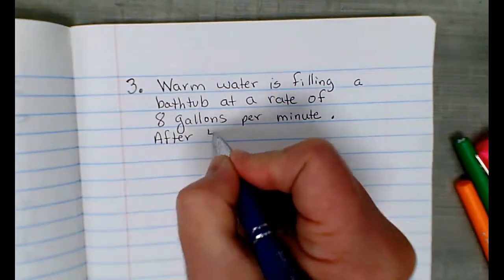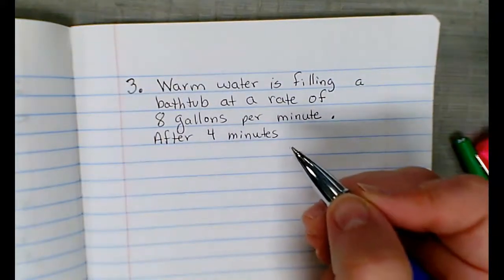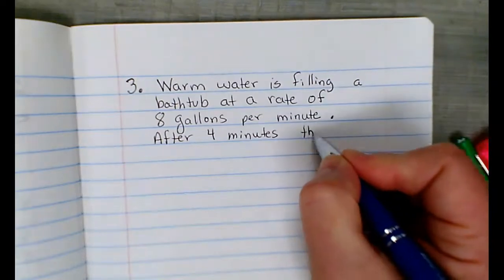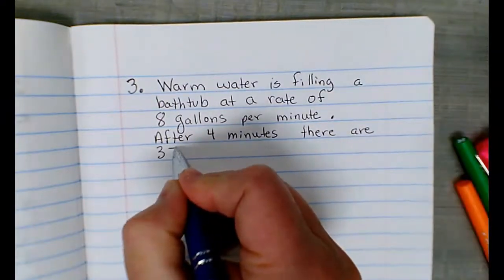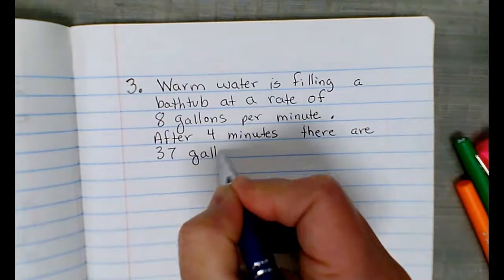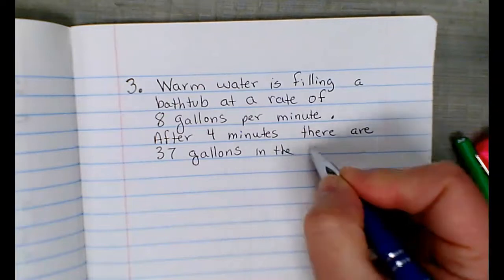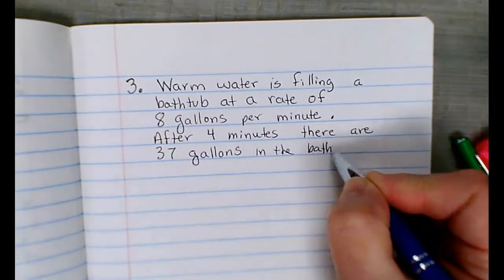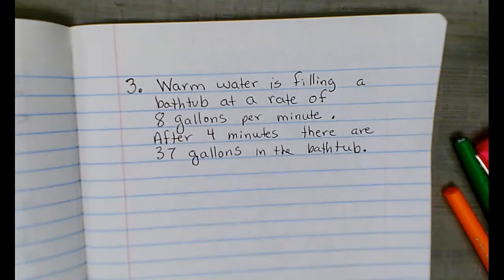After 4 minutes, there are 37 gallons in the bathtub. Now, I started to say that our starting point would be (0, 0), that it would start out with the bathtub being empty, but we really don't know that.